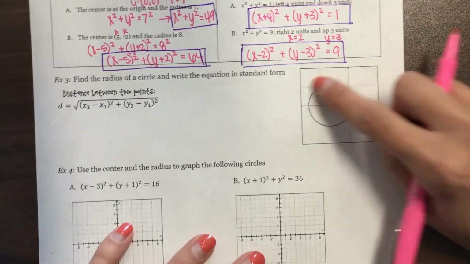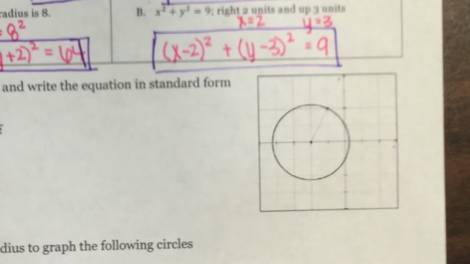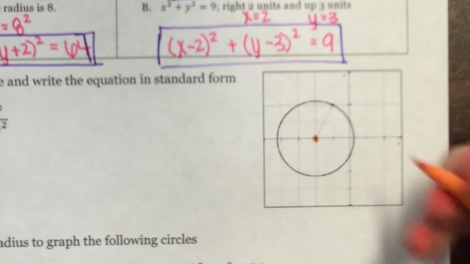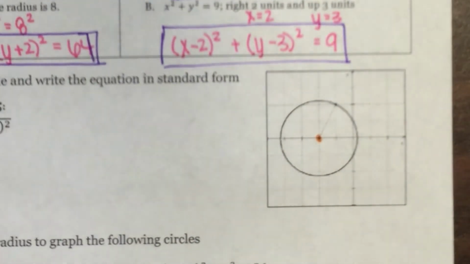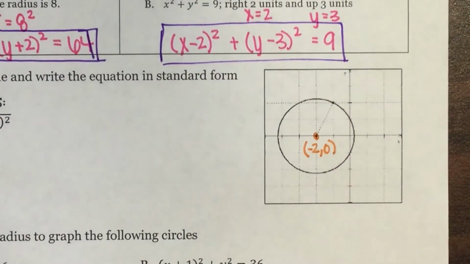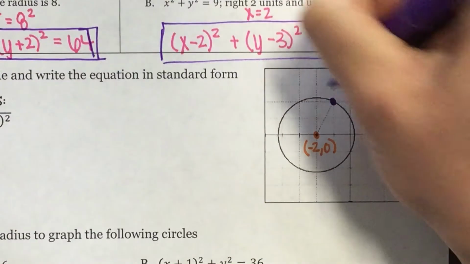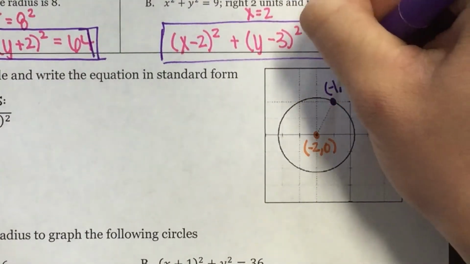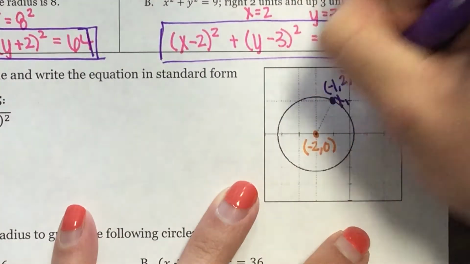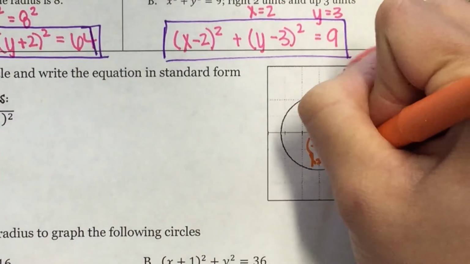So let's look at this graph right here. I'm going to zoom in on this graph as far as I can zoom. So this is the center, and that's going to be one of my coordinate pairs. This coordinate right there is (-2, 0). And this is the other point we're working with right here. That point is (-1, 2). Okay? And I'm just going to call this one my x1 and my y1. This one is going to be my x2 and my y2.